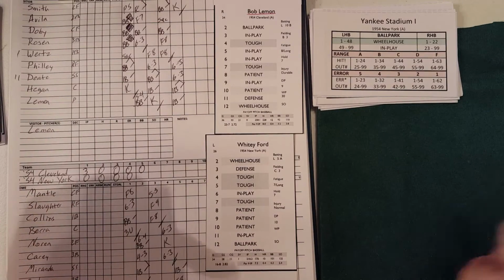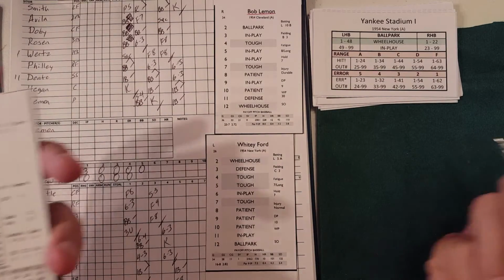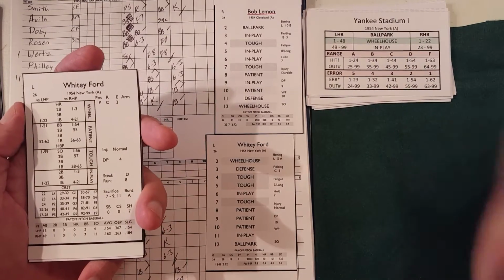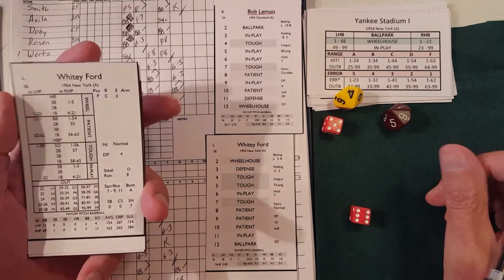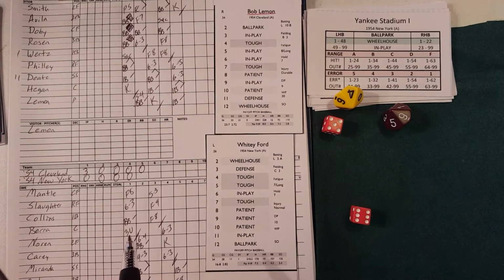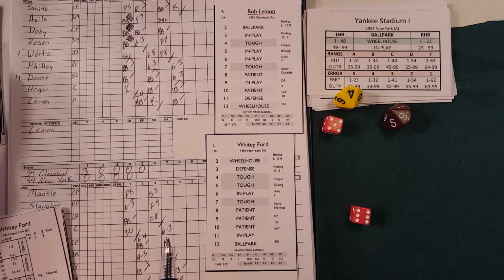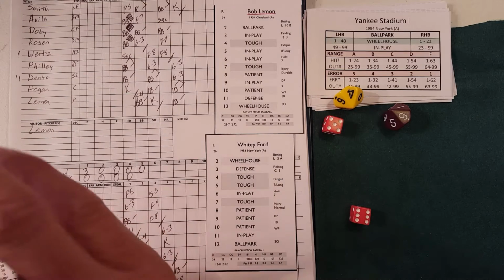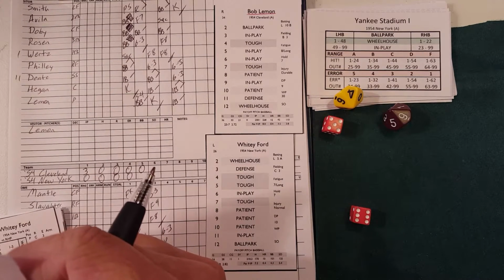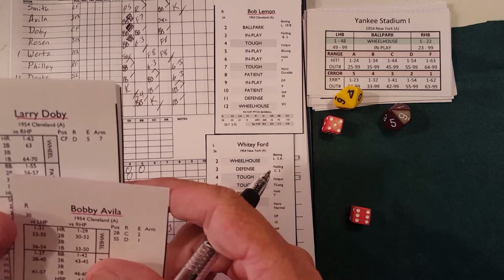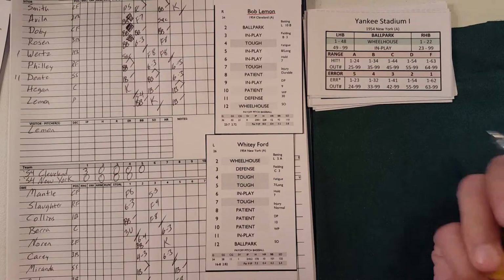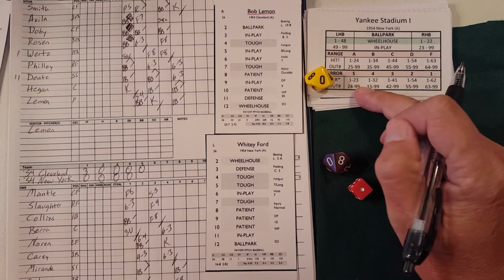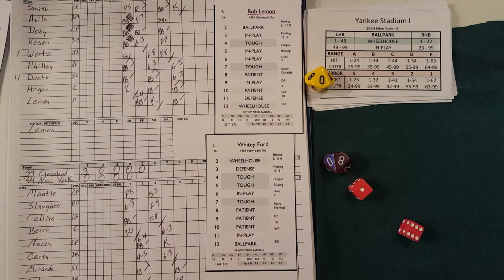the pitcher, Whitey Ford, who's skirting by. 10, 11 is defense, 94. 94 is an error check on the center fielder. Center fielder's Larry Doby. And his error range is a 5. We'll roll all the dice, check the error. 80, and the 5 is an out. It's a 7.